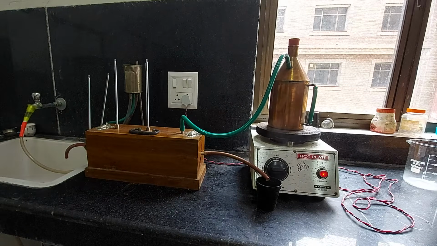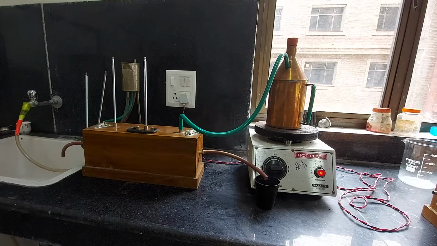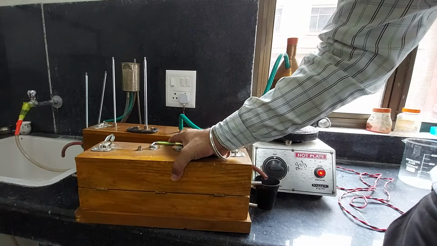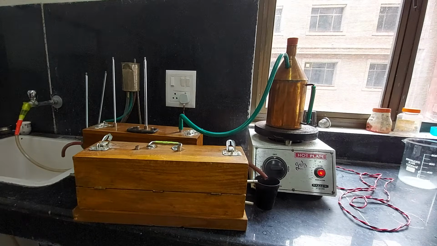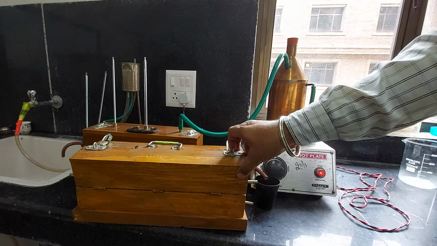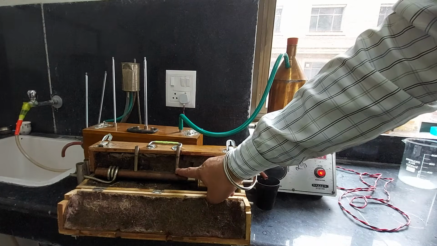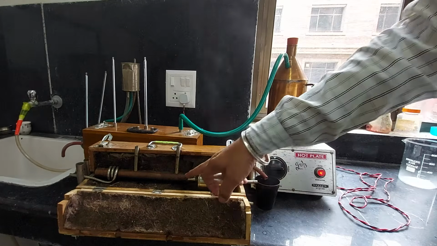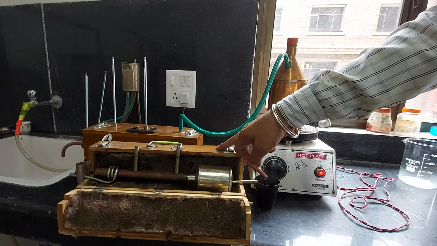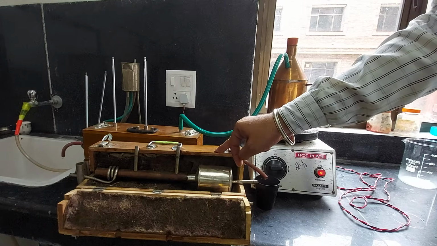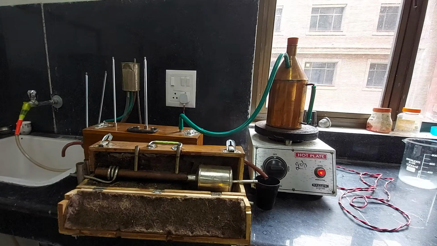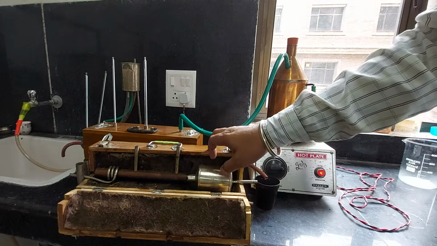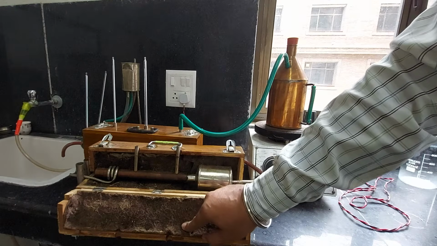The apparatus being shown to you is the Searle's apparatus. I'll just open it up and show various components of the Searle's apparatus to you. This is a wooden box in which there is enclosed a copper rod for which we are going to find out the thermal conductivity. This copper rod is kept in a wooden box that is being shown to you here. This is enclosed within this wooden box and this is the material for insulation.